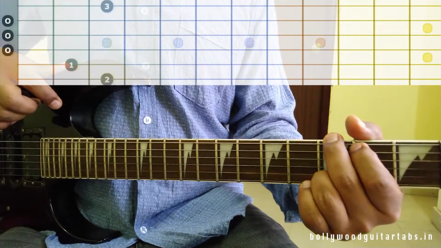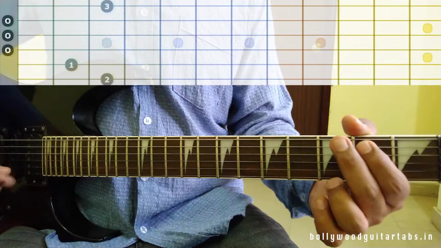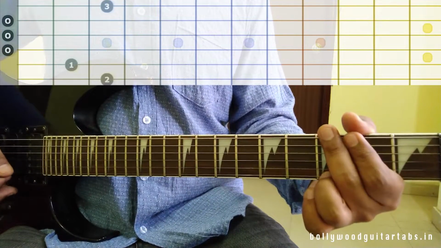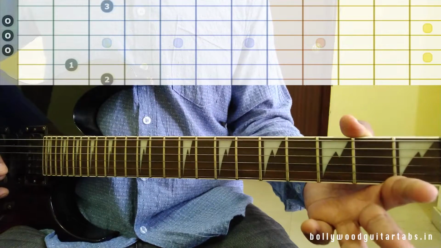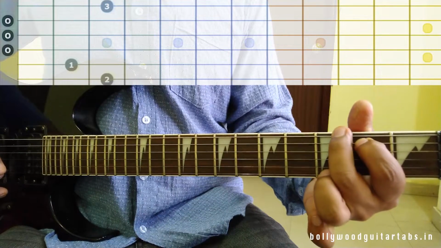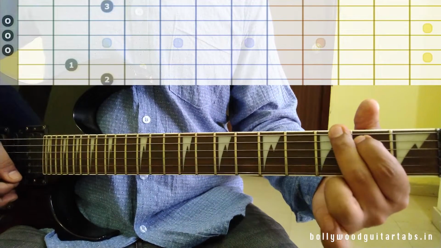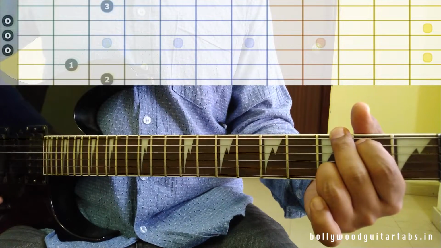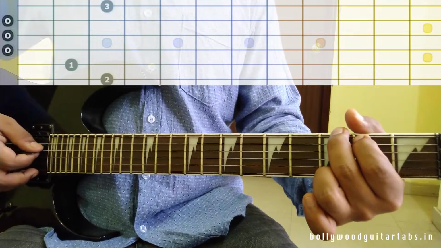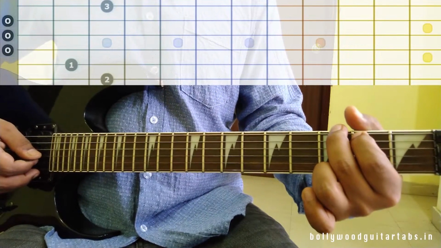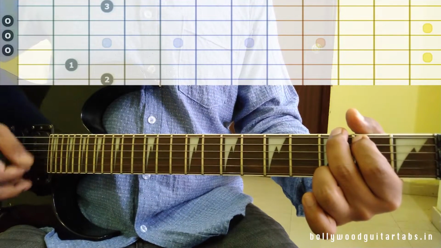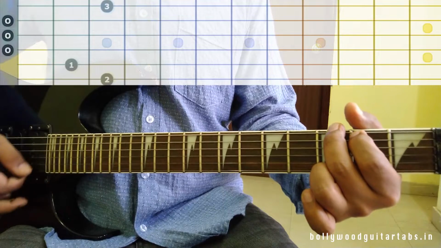I hope by now you can understand how to read a chord diagram. So similar to A major, first of all you have to place your first finger on the 5th string 2nd fret, second finger on the 6th string 3rd fret, and the third finger on the 3rd fret of the 1st string. And the remaining strings, that is the 4th string, 3rd string and 2nd string, all these are open. So this is a G chord.